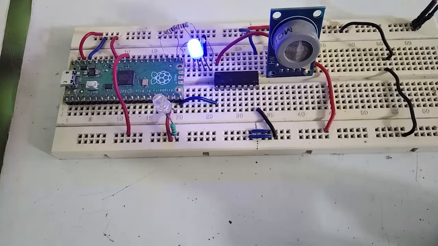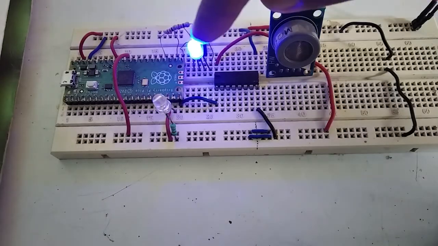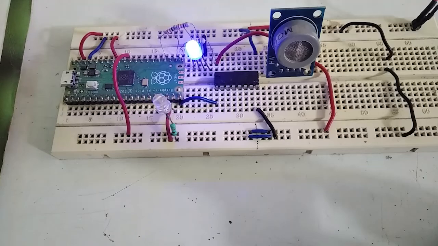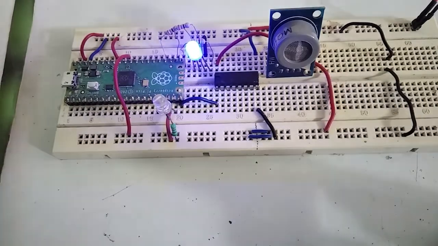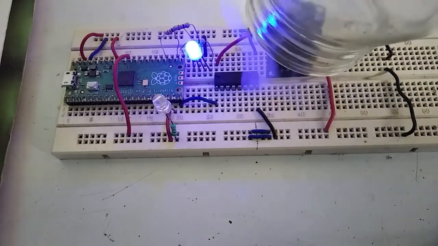So the circuit is right now on and the sensor is connected. I also have connected one RGB LED at the output to show the air pollution status. Right now it's blue, that means the air quality is good. It will turn to green, then purple, yellow, and finally red if the air quality gets worse. So let's introduce some fumes over this sensor.